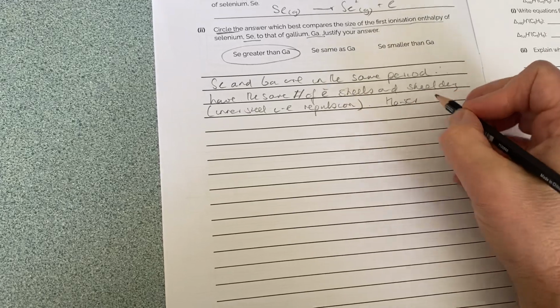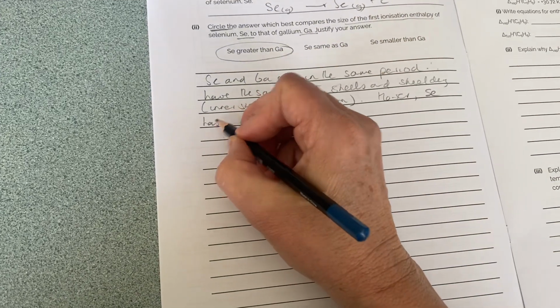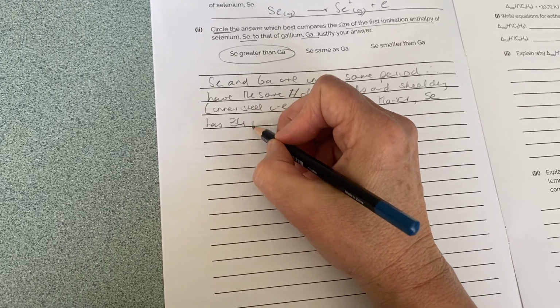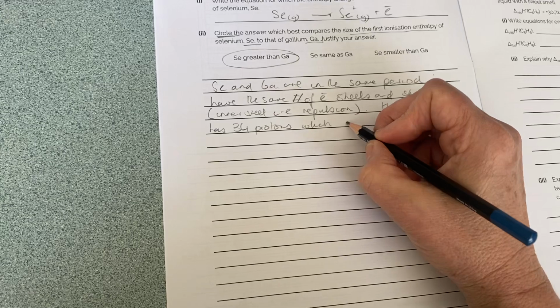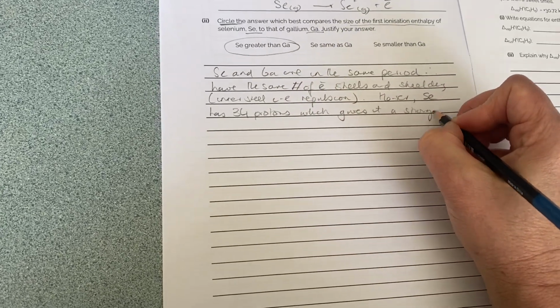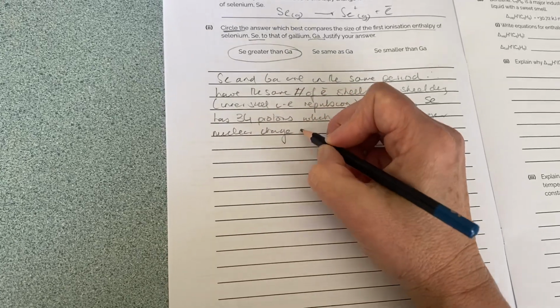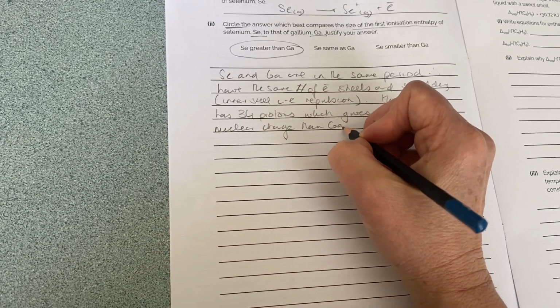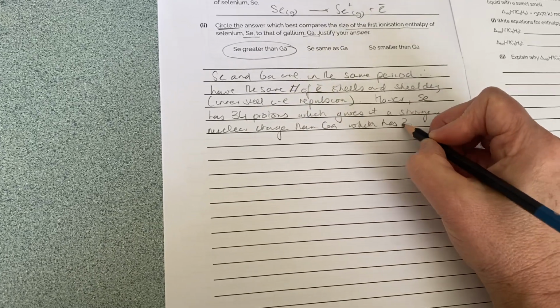However, selenium has 34 protons, which gives it a stronger nuclear charge than gallium, which has 31 protons.